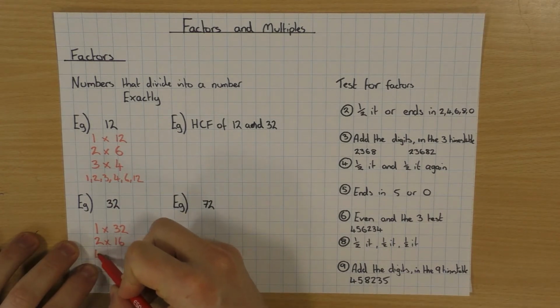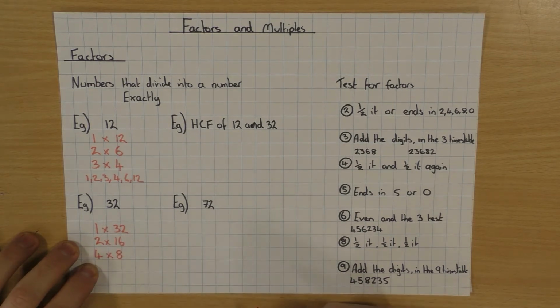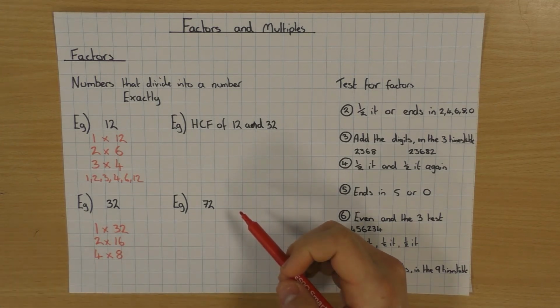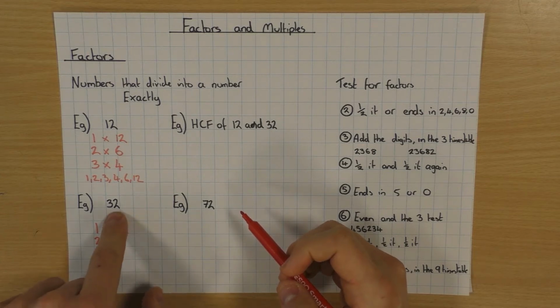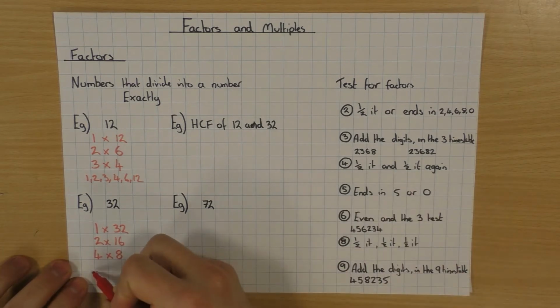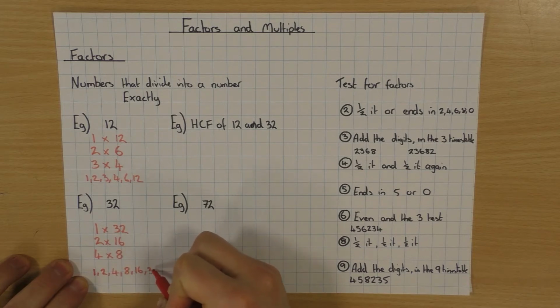Next one to test is 4, and again, using your times tables, 4 times 8 is 32, so that one's fine. 4 and 8 are both factors. Next one to test would be 5. Well, it doesn't end in a 0 or a 5, so 5 definitely doesn't go in there. It's not in the 5 times table. Likewise with 6. 32 isn't in the 6 times table, and neither is 7. And again, then I hit 8, so I'm going back on myself so I can stop. So the factors will be 1, 2, 4, 8, 16, and 32.